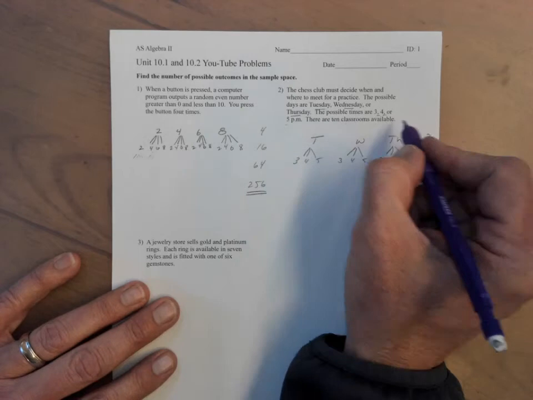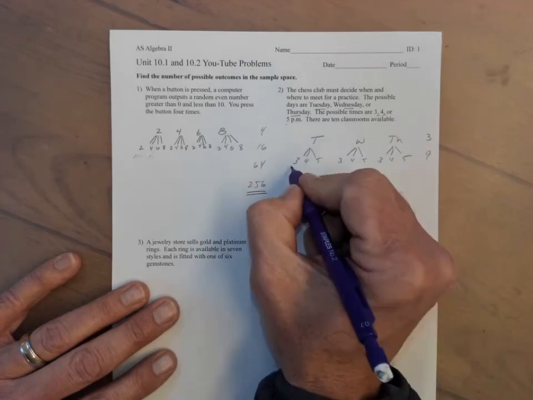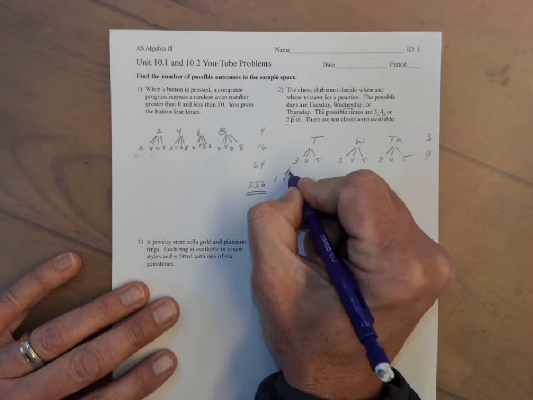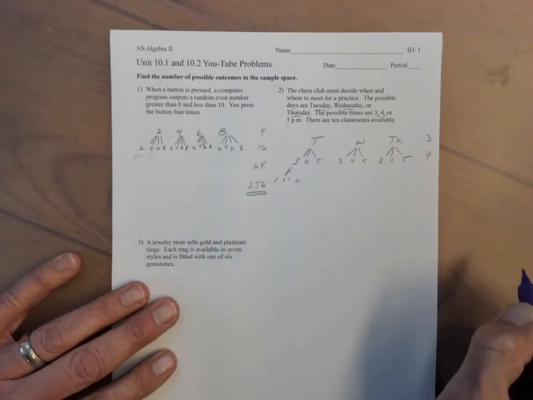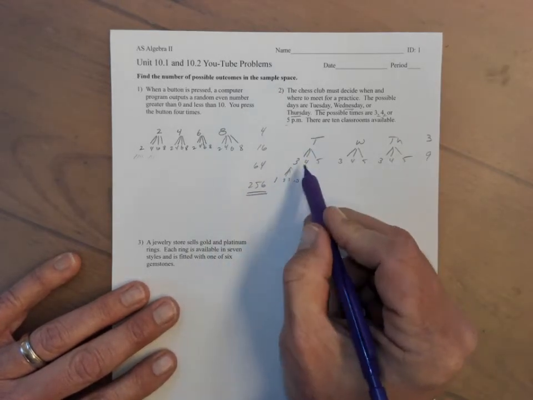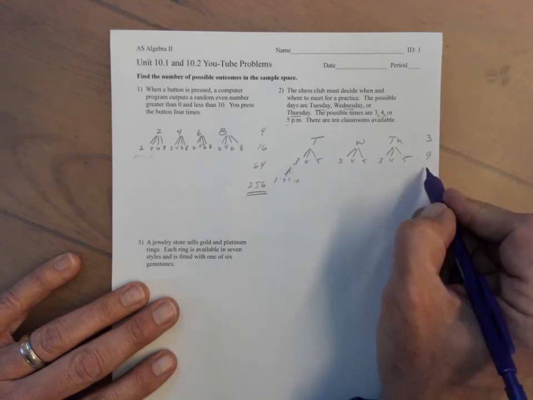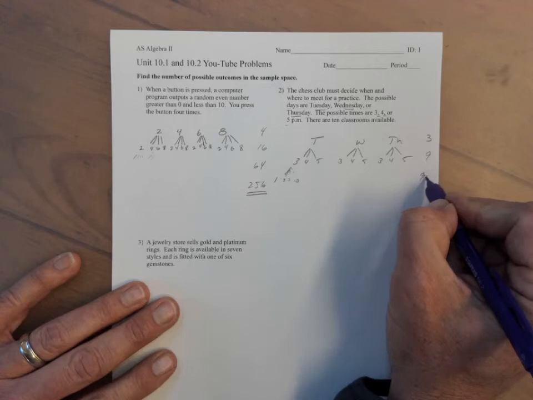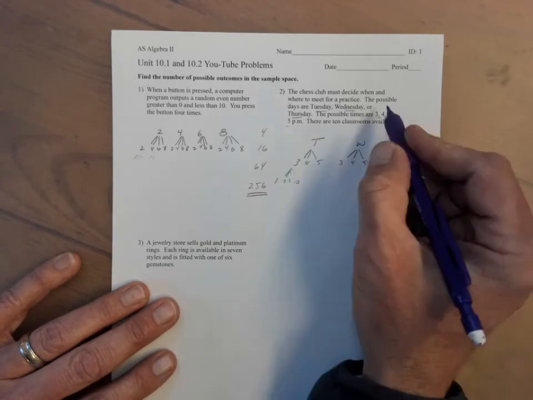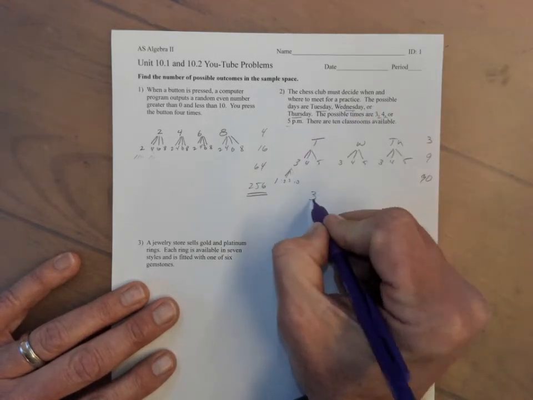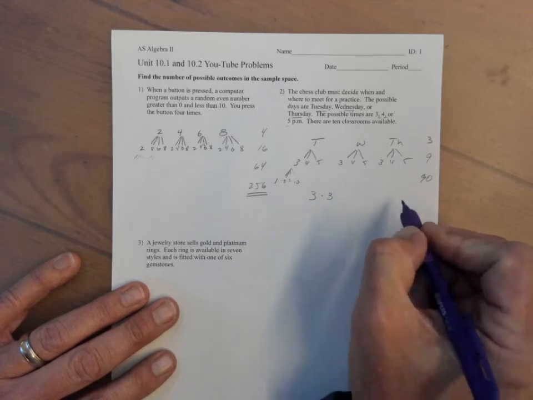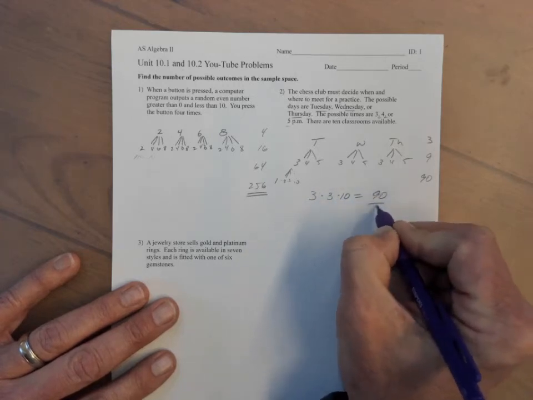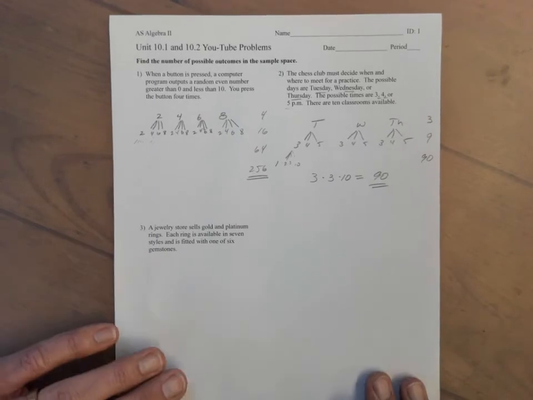And then the last thing is there are 10 classrooms. Again, we don't want to do this for all of them, but we could have classroom 1, 2, 3, all the way up to 10. Then you'd have 10 options on this branch, 10 here, here, all the way across. So 3 times 3, and then you'd have 90 options total. In essence, we can take our 3 options for days times our 3 options for times times the 10 options for classrooms, and we get 90 as our possible number of outcomes.